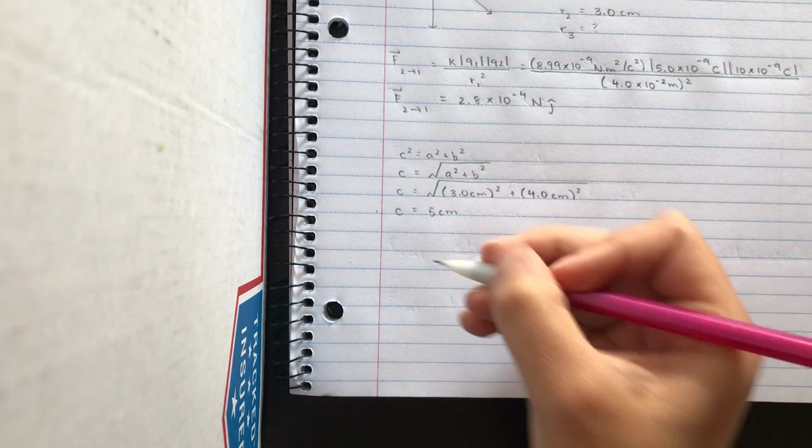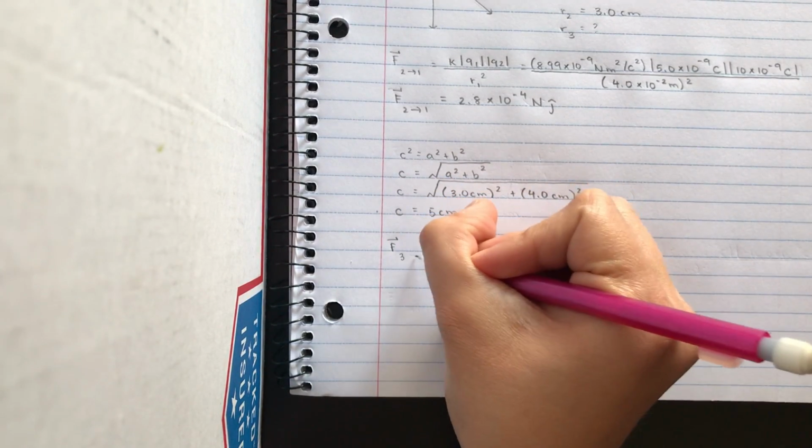So now we can use that to solve for the force of 3 on 1.